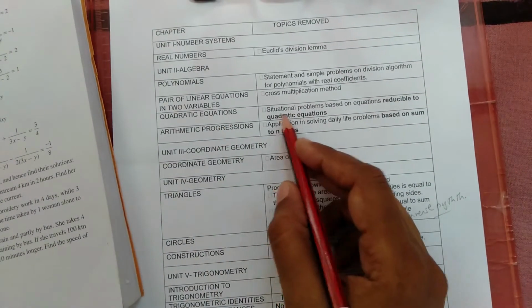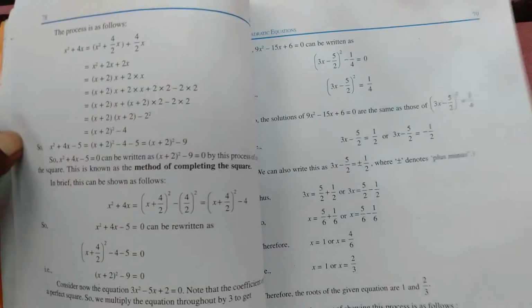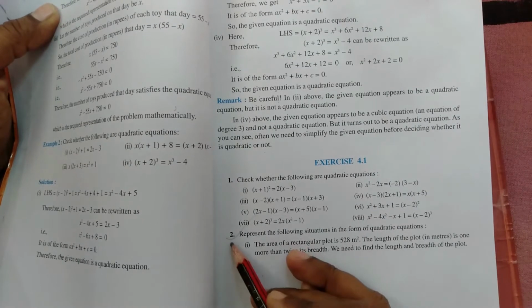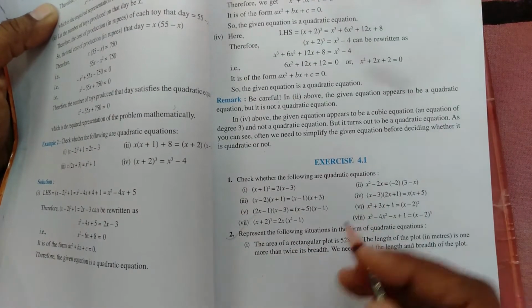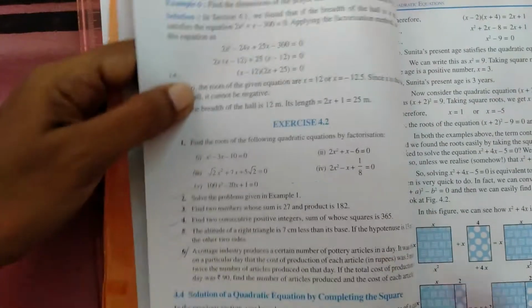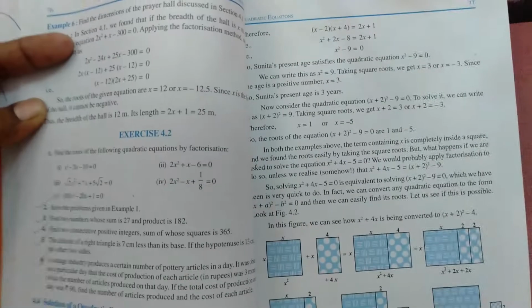Then the next thing is in quadratic equations: situational problems based on equations reducible to quadratic equations. Quadratic equations have a lot of situational problems, so you are lucky that all are omitted now. From exercise number 4.1, your second sum is omitted. You have 4 parts in it, it is completely omitted. And the word problems from 4.2, 2, 3, 4, 5, 6 are omitted.